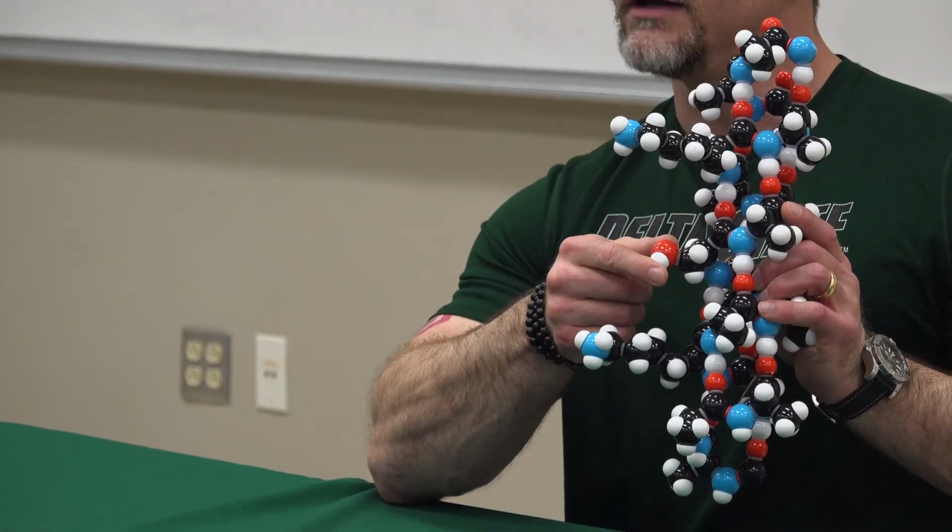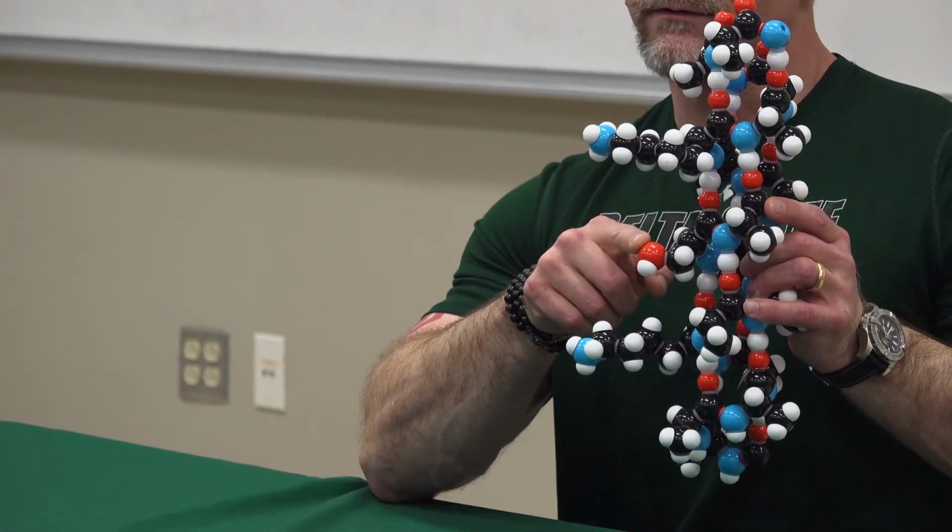So just like alanine, this is what we call the beta carbon. There's an oxygen and hydrogen. This is a hydroxyl group. So this is the serine residue.